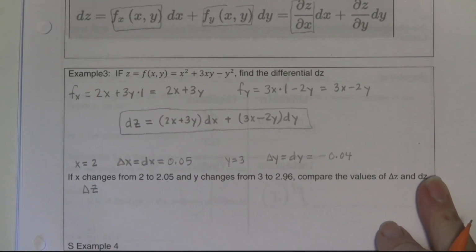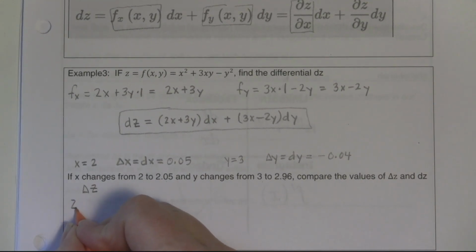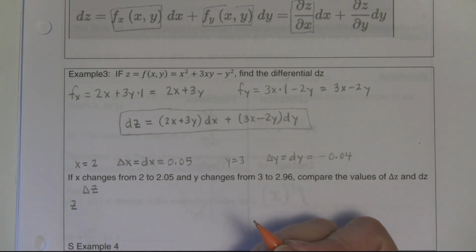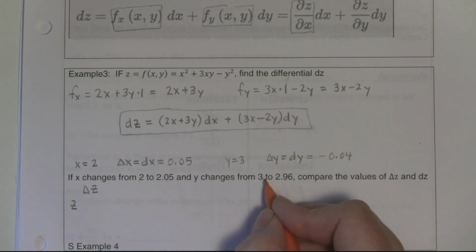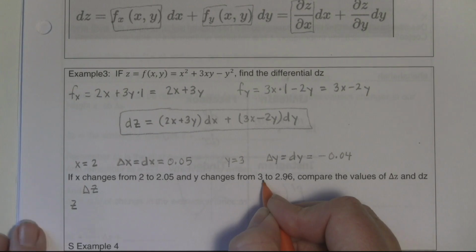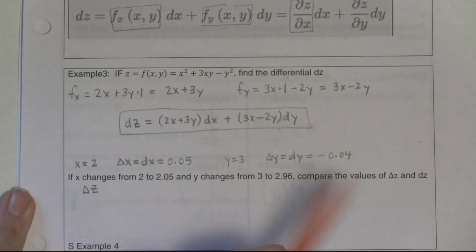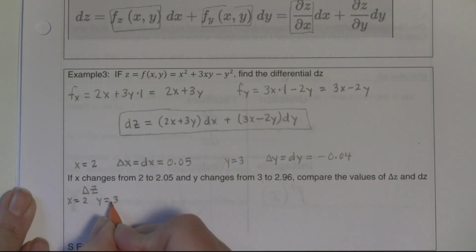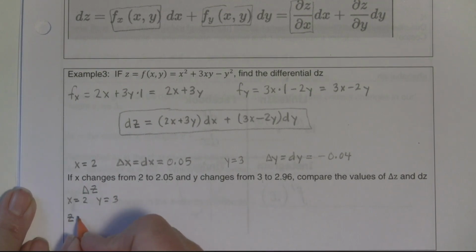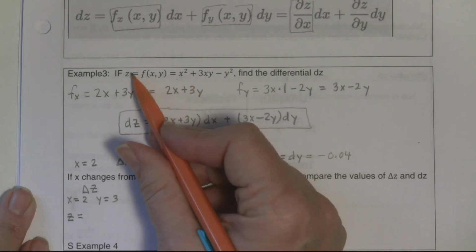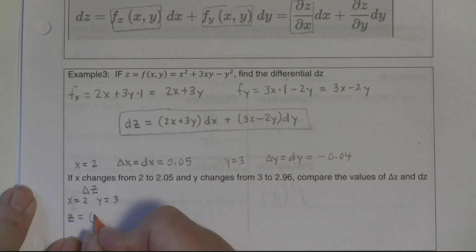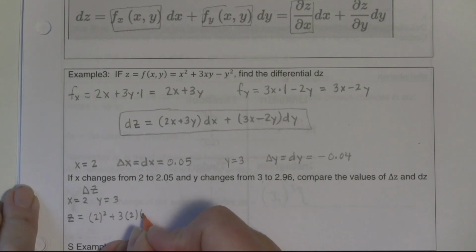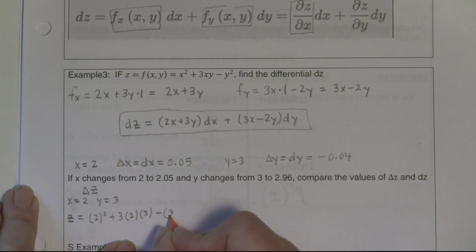Okay. So how you would find delta z is that you need to find z when x is equal to 2 and y is equal to 3. So maybe I should write that right above so that you know what I'm going to do. X is 2, y is 3, and I'm going to find z, and where I'm going to go is right to this equation right here that says what z is equal to. So this is 2 squared plus 3 times 2, and then y was 3, and then minus y squared, 3 squared.